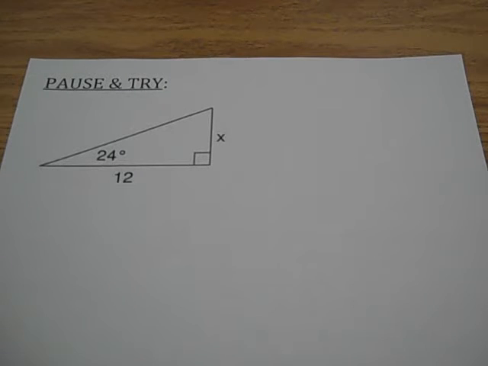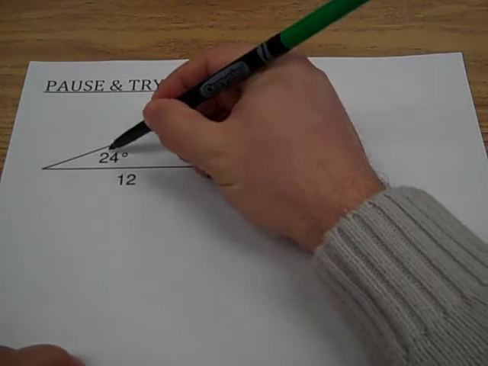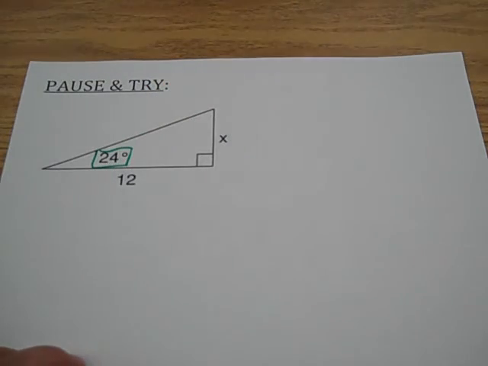So I want you to pause here. Press pause. I want you to find x. I'll give you a hint. Start by labeling your sides opposite, adjacent, and hypotenuse according to this angle of 24 degrees. So press pause now and find x.